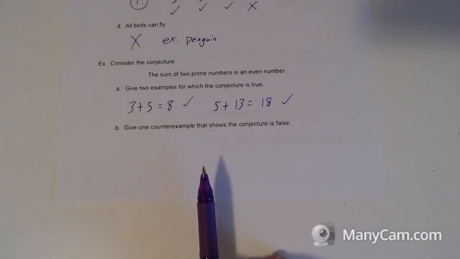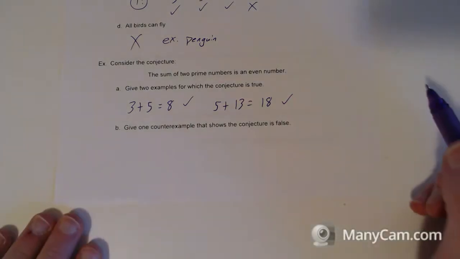If you remember, if you're smart, you remember from the last lesson that we said every 2 odd numbers is going to equal an even number when you add them together.